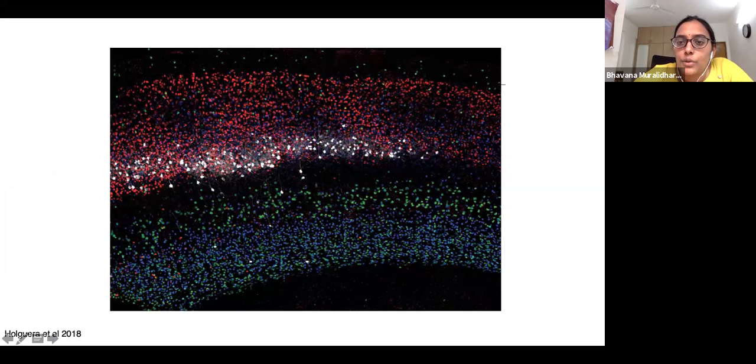So these are the different neurons in the adult cortex. As you can see here, this is layer 6 marked by blue. This is layer 5A. This is layer 5B here marked by CTIP2. This is ROR beta, layer 4. And these are all the layers 2, 3, which are the upper layers. As you can see, the upper layers are actually more than the deeper layers.